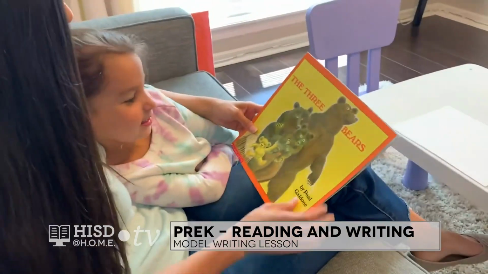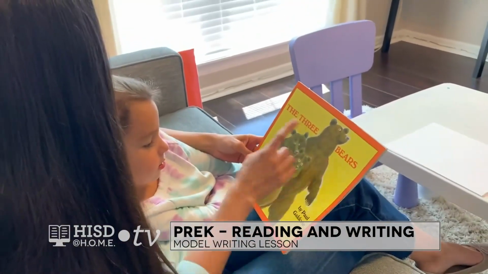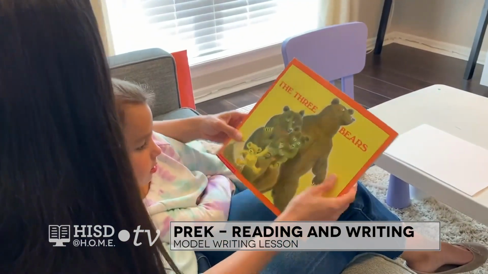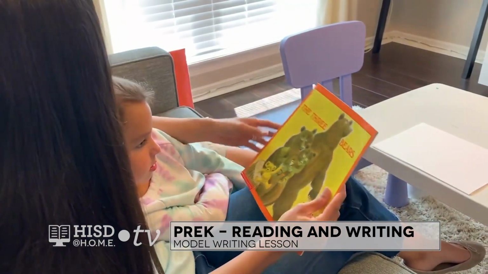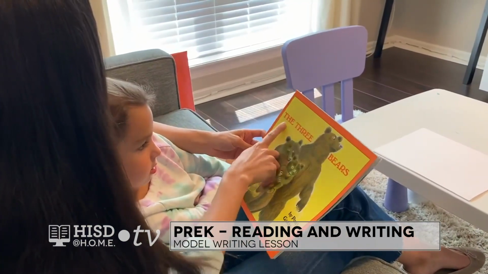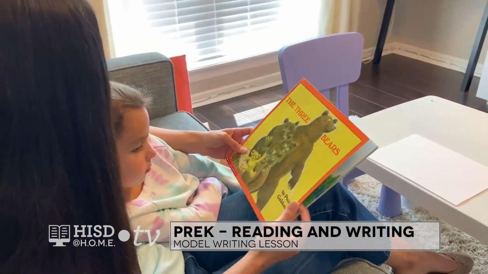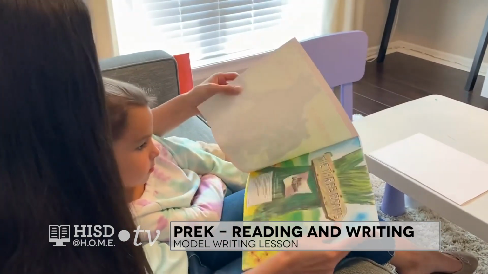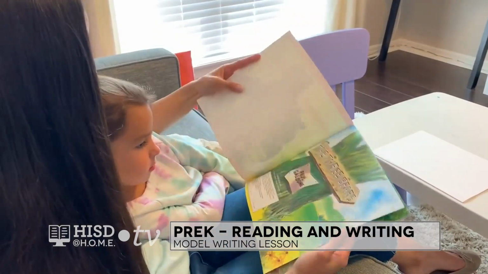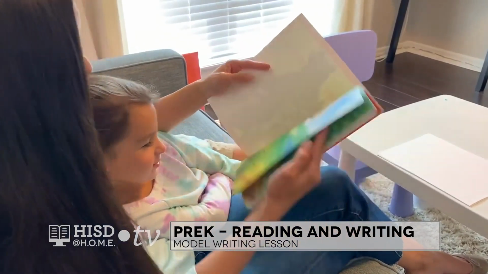So we're going to read The Three Bears. This is the cover of the book. This is the spine of the book. And the title is The Three Bears. And the author is Paul Galdone. The Three Bears. Yes.